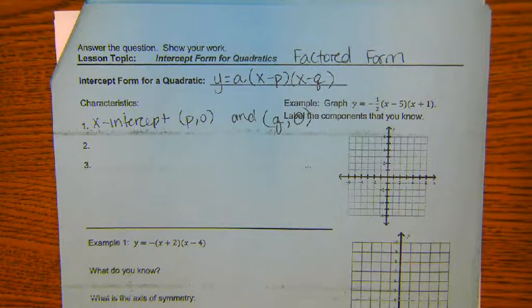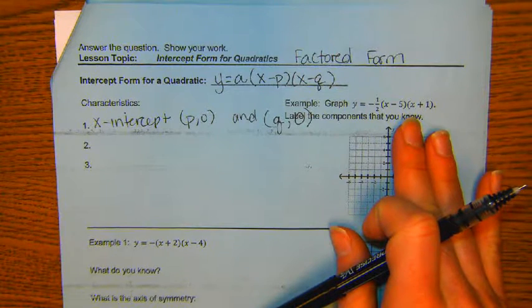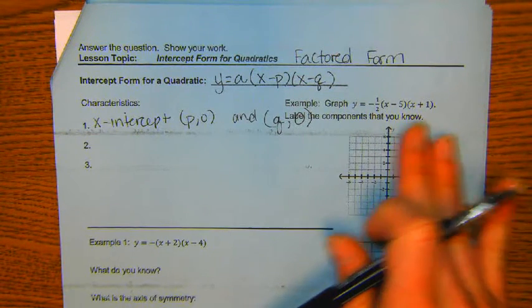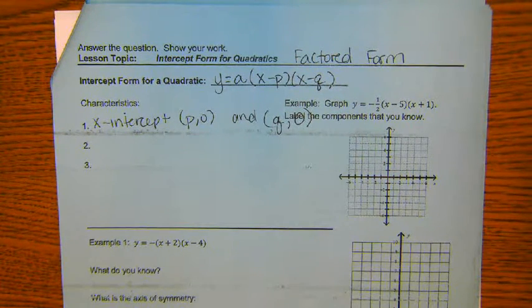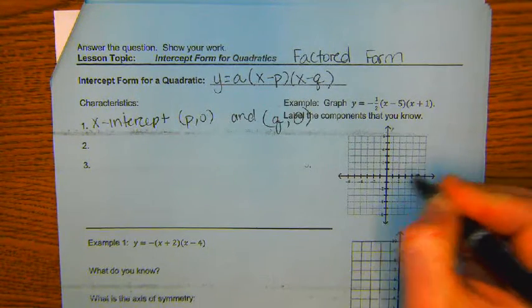Okay, I want you to think about this. If I were to graph the x-intercept, so let's take a look at this one, for instance. Help me out here. We're going to do this at the same time. What are the x-intercepts of this one then? 5, 0. Let's put a dot on 5, 0 and negative 1, 0.